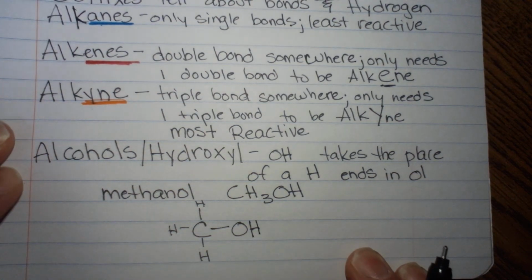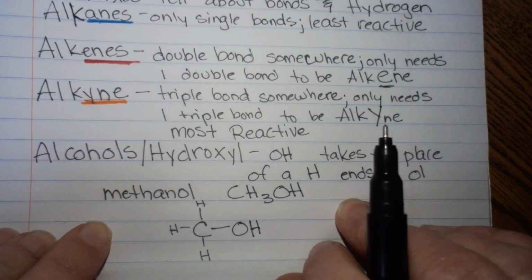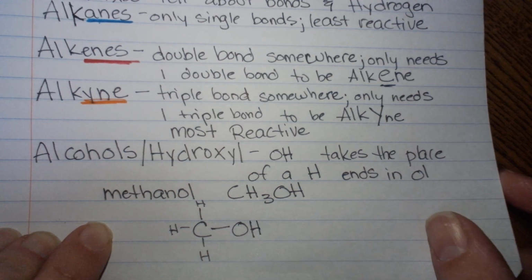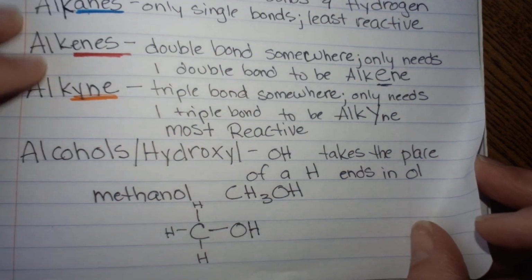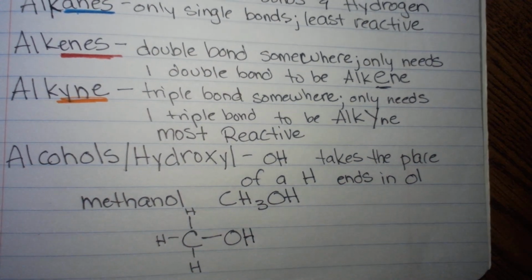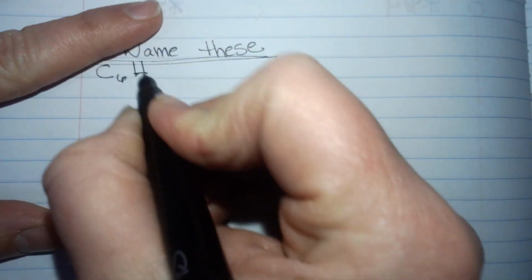Alright. Let's go ahead and do a couple of examples, and then I'll let you do the short answer part. Let's name these. I have C6H12.